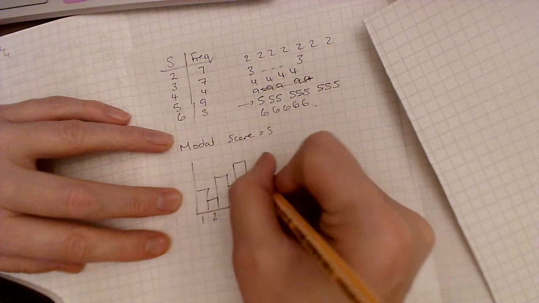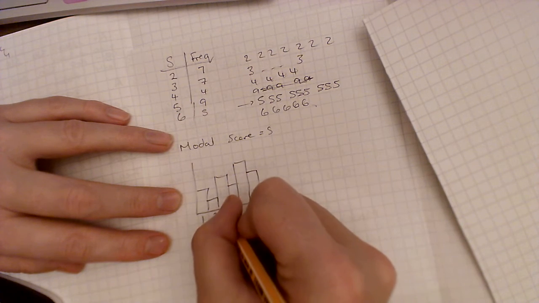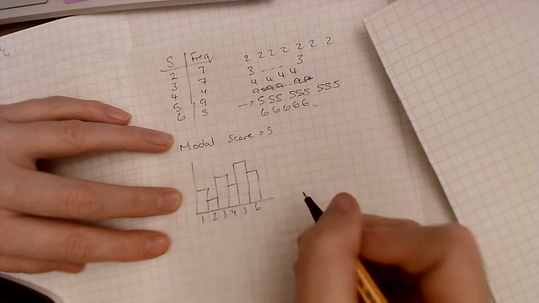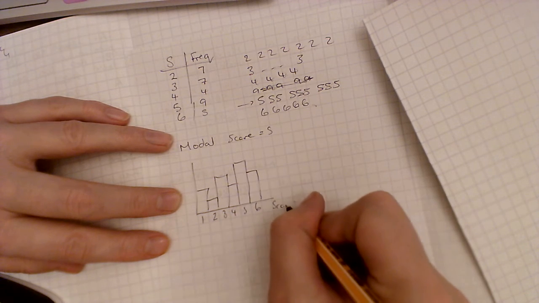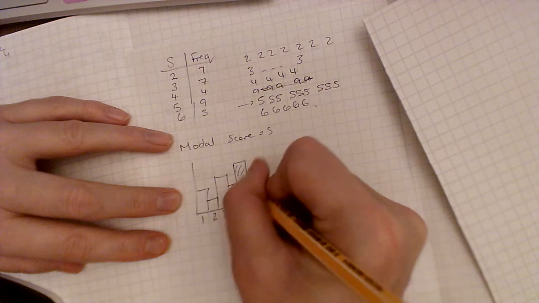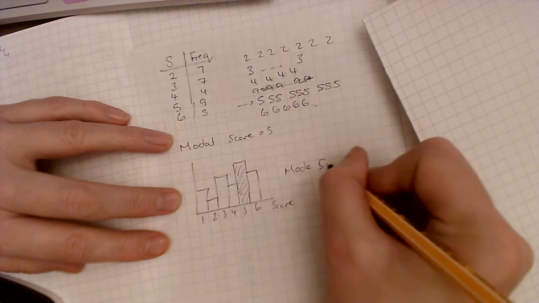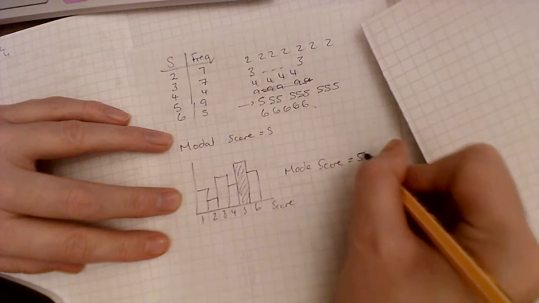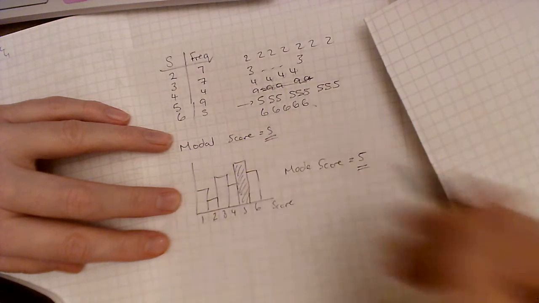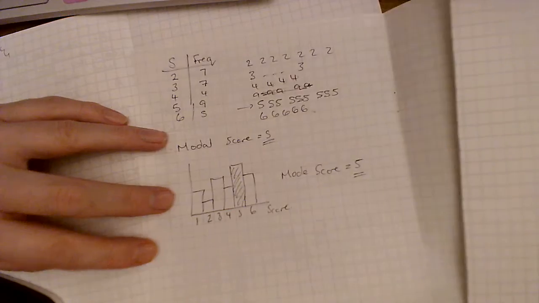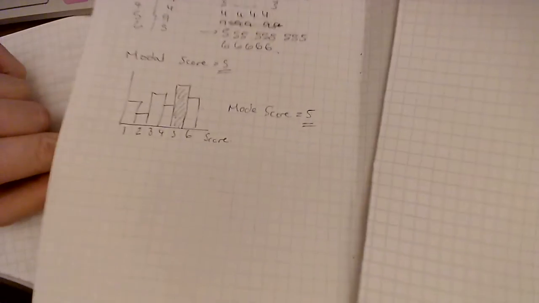And then 6 goes back up to there. So this is the score. And we can clearly see that bar 5 is the biggest bar. So the modal score equals 5. Okay, so that's the end of that worksheet or task.